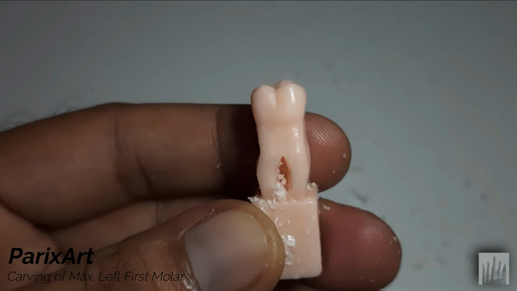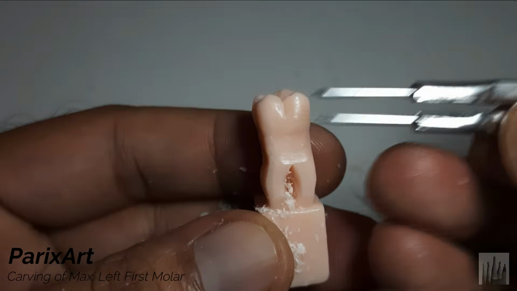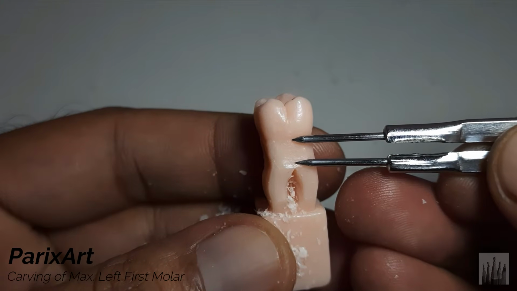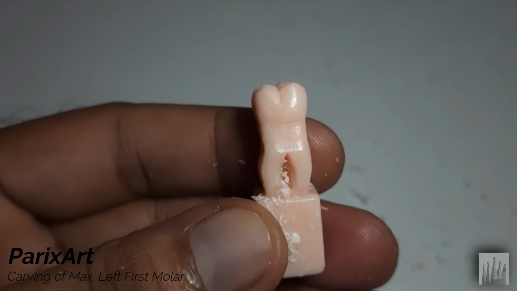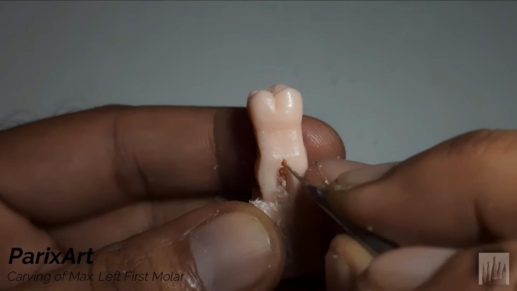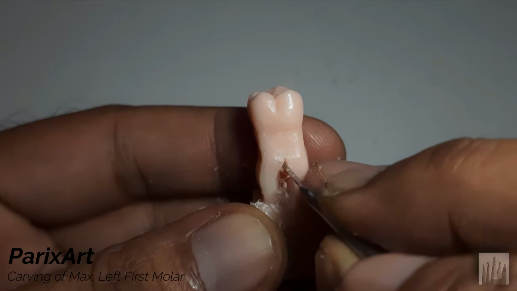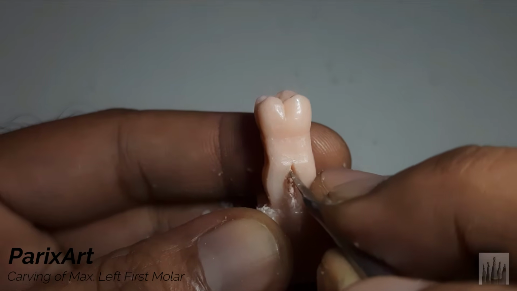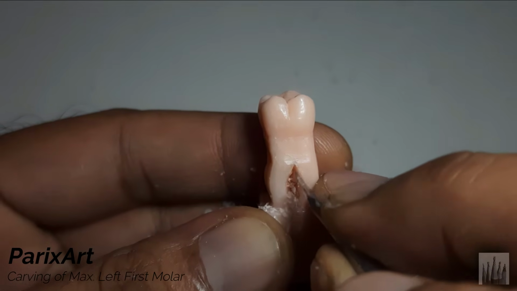Check the furcation level again. Have to extend slightly towards the crown. Now continue deepening.